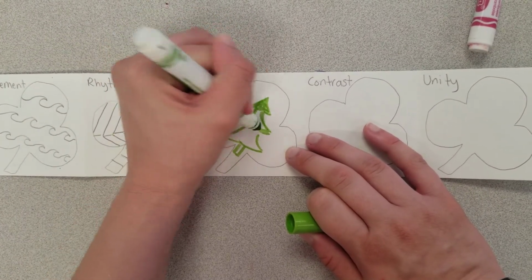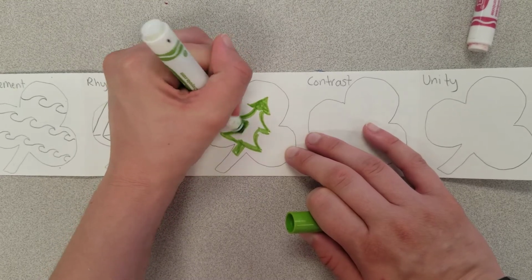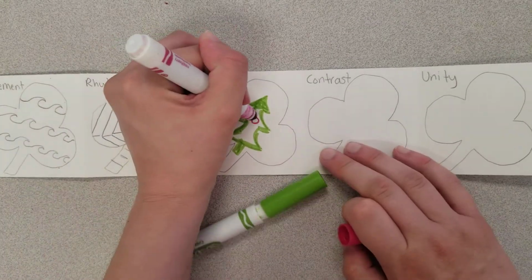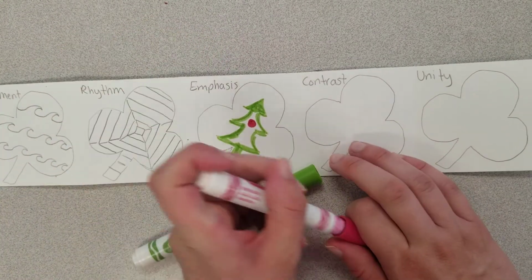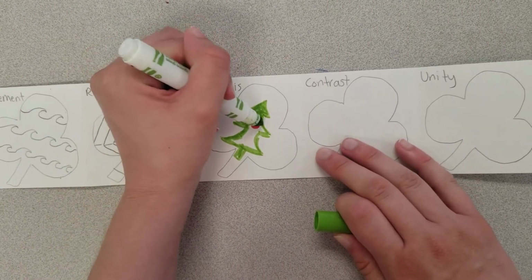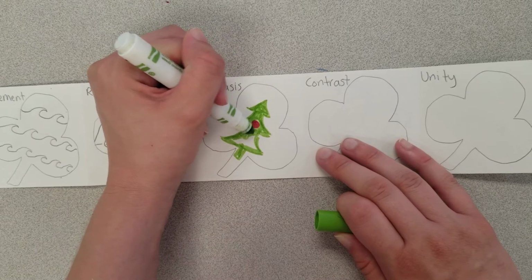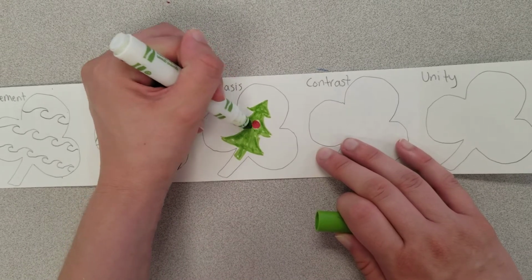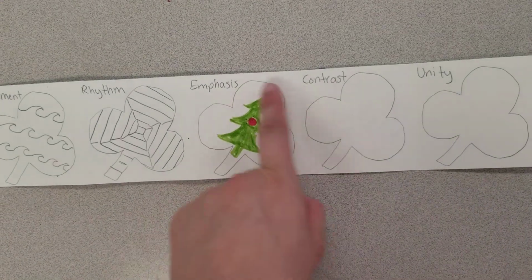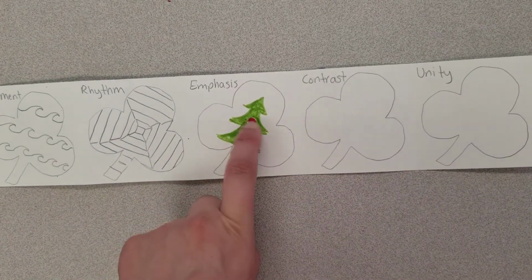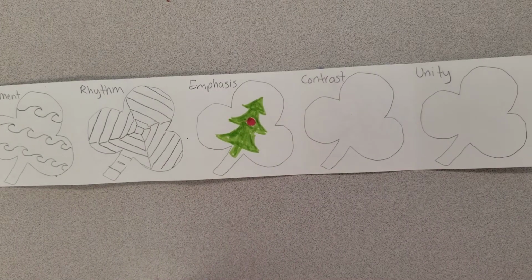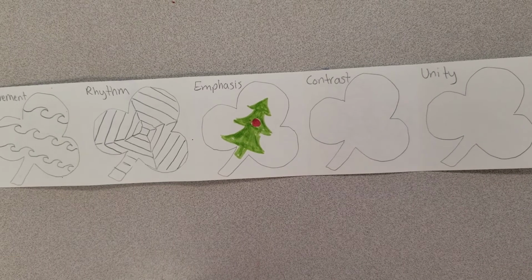However, I'm going to put an ornament on the tree, and I want us to focus on that ornament. So I'm going to draw that ornament big and red. So now I've got this tree, and I'm looking at the tree, but I keep focusing on the red dot that's on the tree. That's the emphasis, the thing that draws my attention, the thing that I want the viewer to look at.